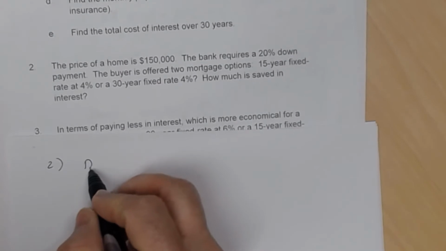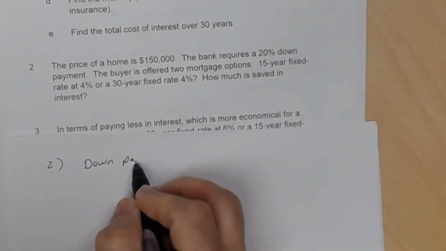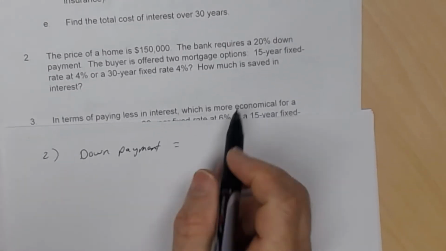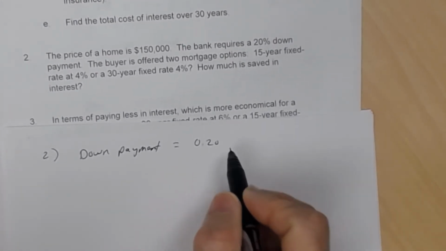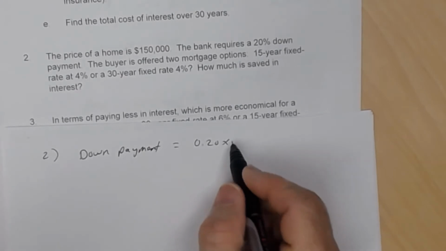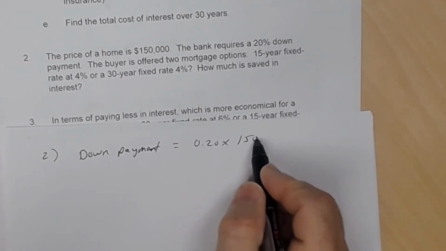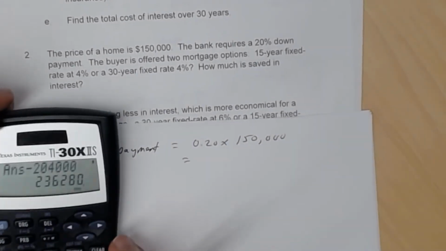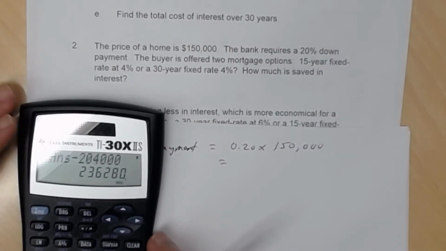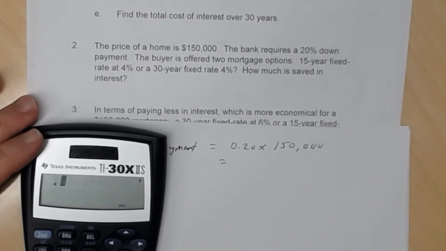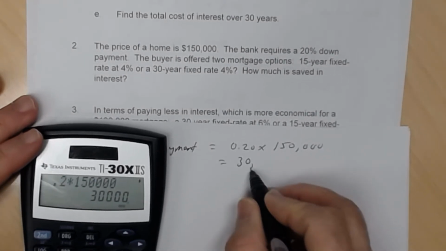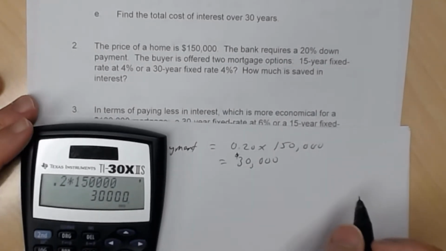So the down payment will equal 20%, so 0.20, make sure you put that as a decimal, times $150,000. And so my down payment, using a calculator, is 0.2 times $150,000 equals $30,000. So I have to put a down payment of $30,000.